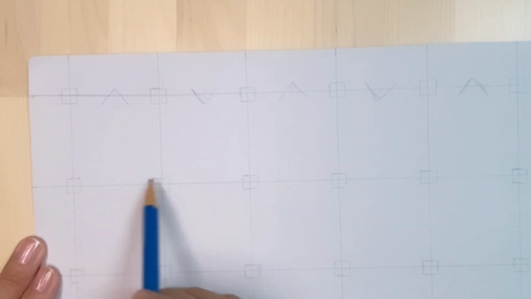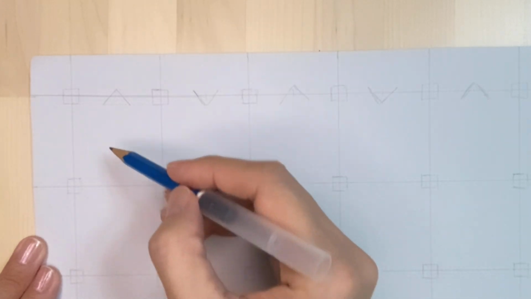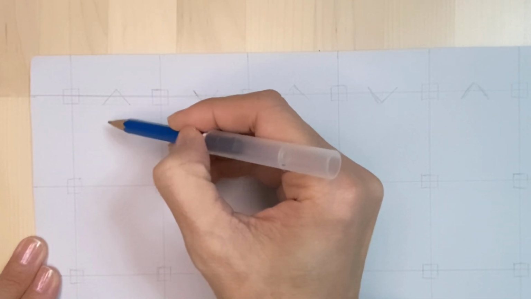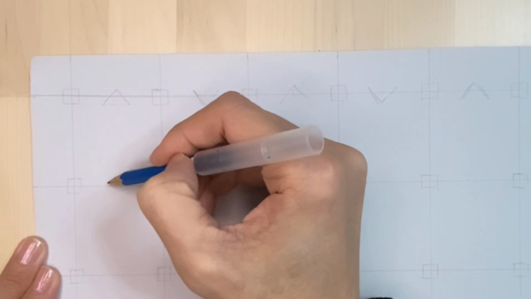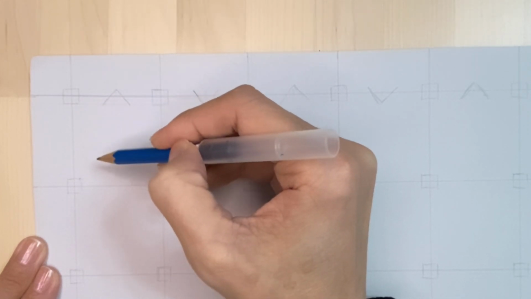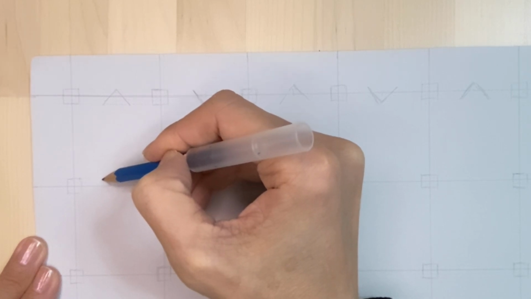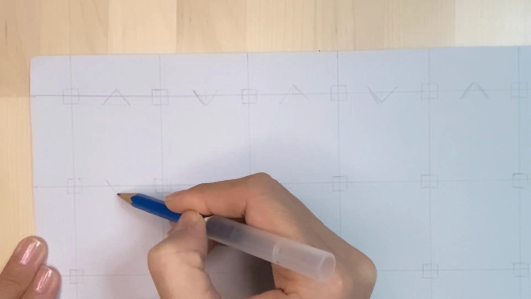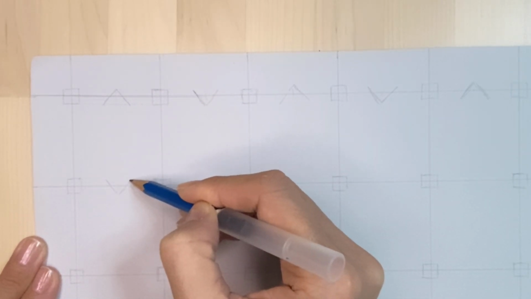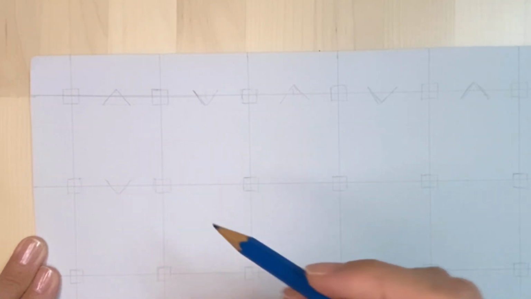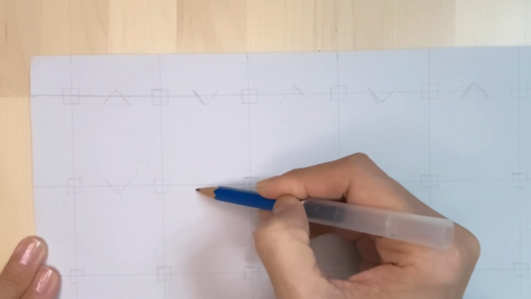And then going down to the next row, you're going to reverse. So this was upside down V, so it's going to be reversed in mirror image. So it's going to be V shape. Once you have this, you're going to alternate.